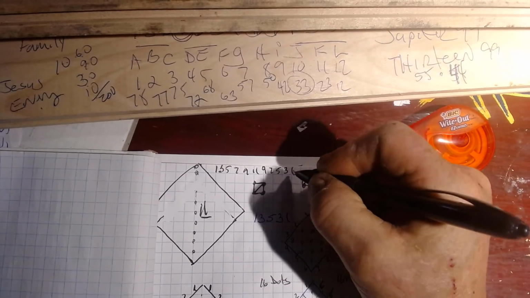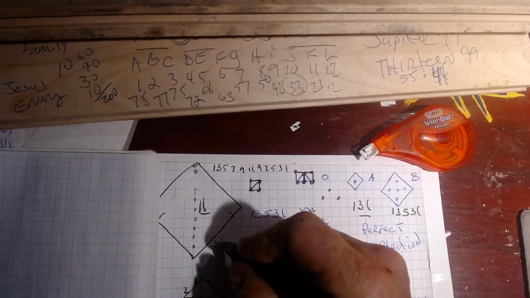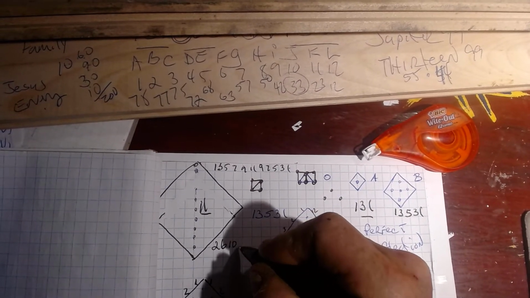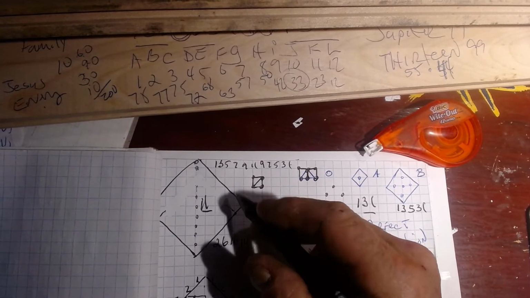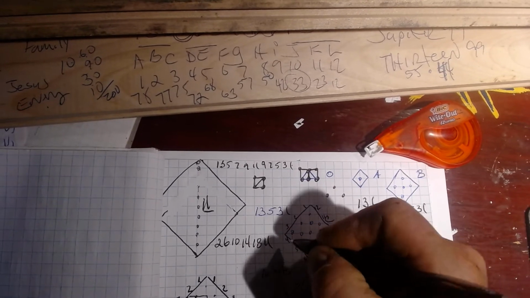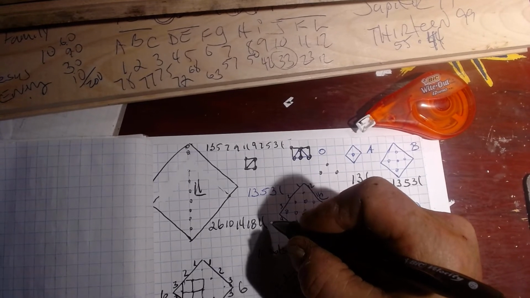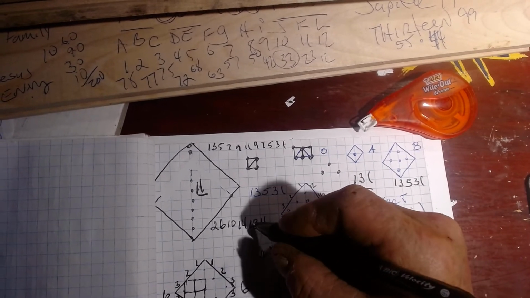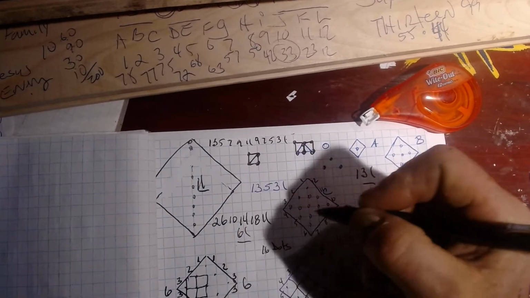So you have 2. If you add up both ends, you end up with 2, 6, 10. Did I get that right? 2, 6, 10, 14, 18. 2 times 9, 2 plus 9 equals 11, and 18. And that would be your equation: 29, 39, 43, 53, and 61.